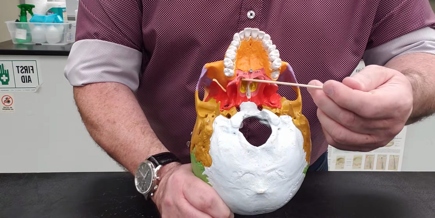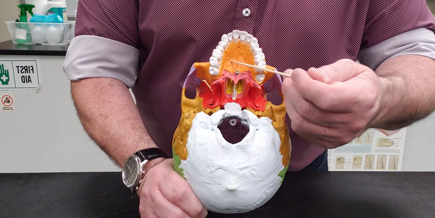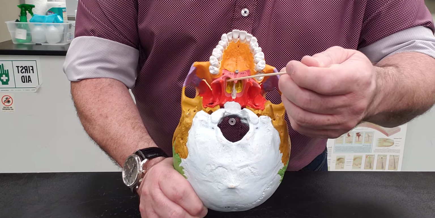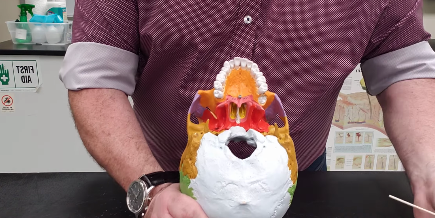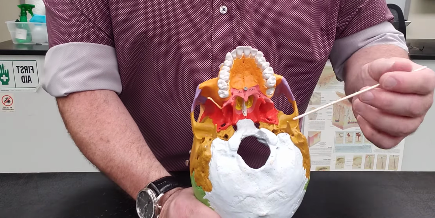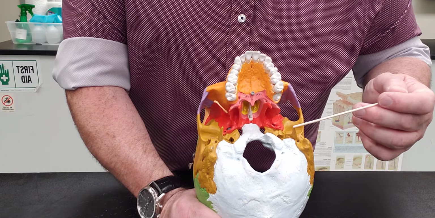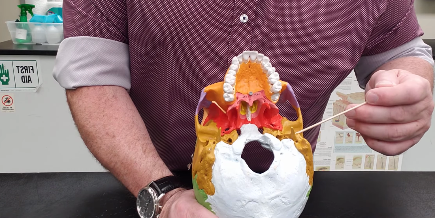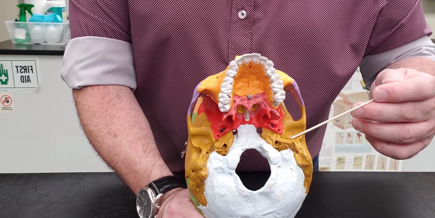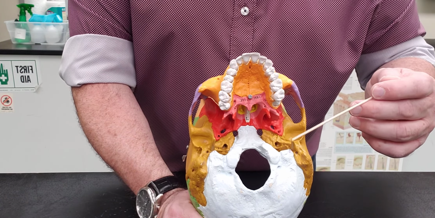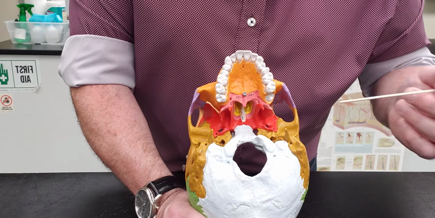Now you'll see here also that we have the hard palate, comprised of the maxilla and also the palatine bone in pink. We're also viewing the foramen magnum, occipital condyles, styloid process, mastoid process, and the fossa bilateral for the mandible. So the mandibular condyles will rest and articulate with the mandibular fossa.